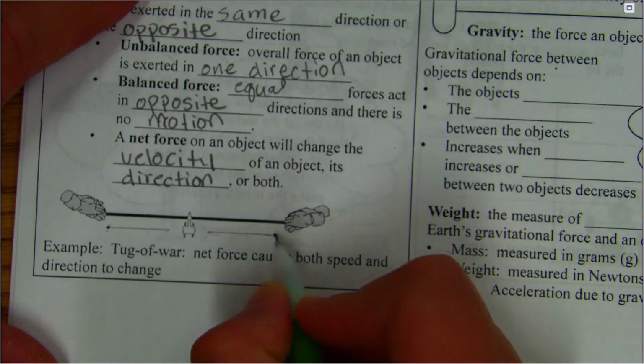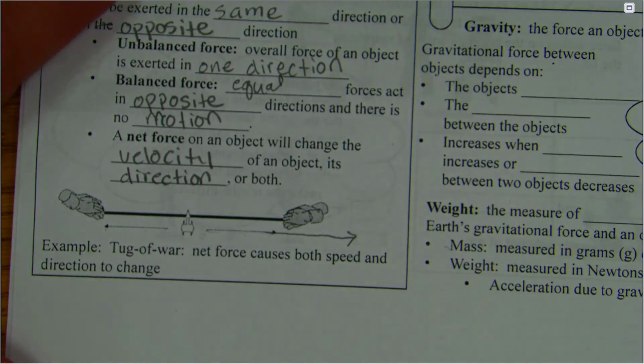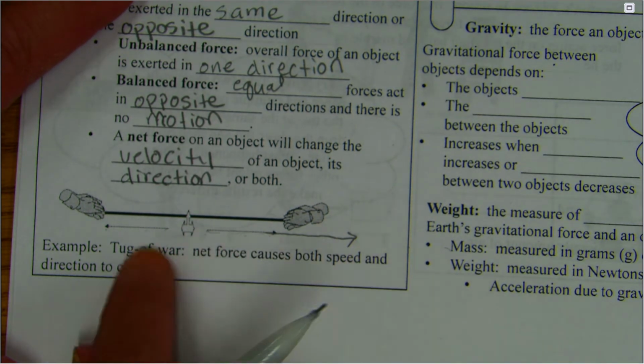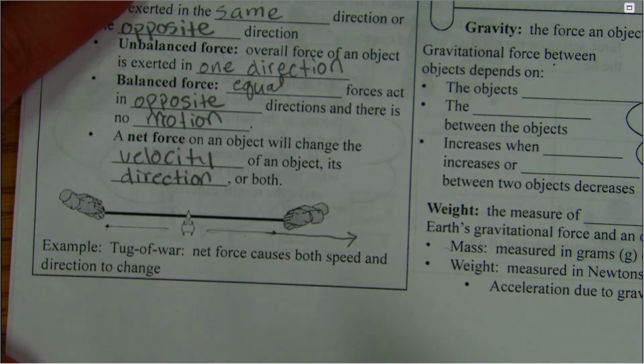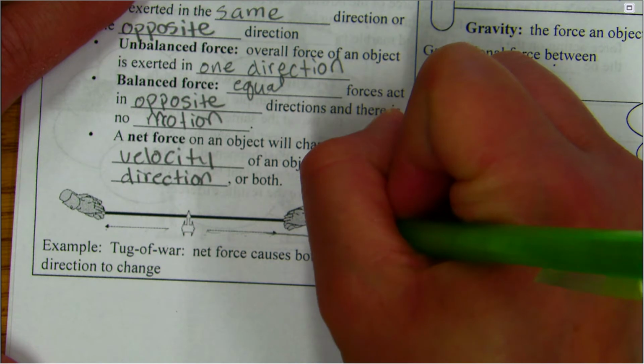But let's say I increase the magnitude of force to the right. So I have a larger force moving right than I do moving left. In this case, I would have a net movement to the right.